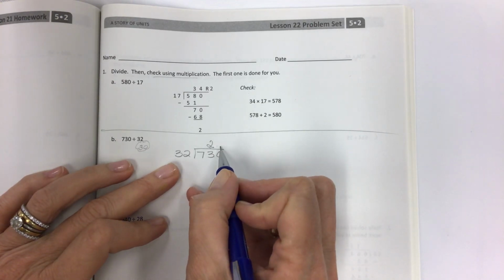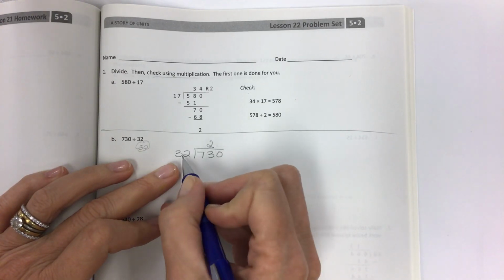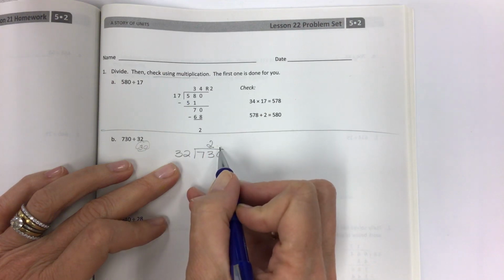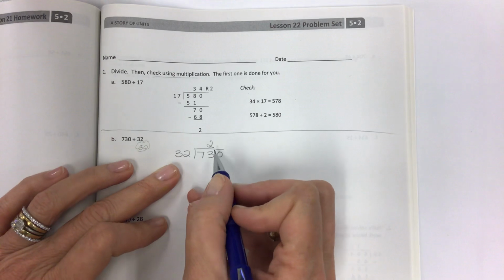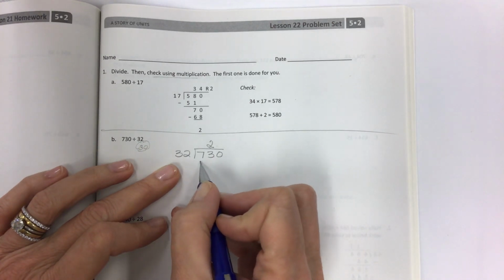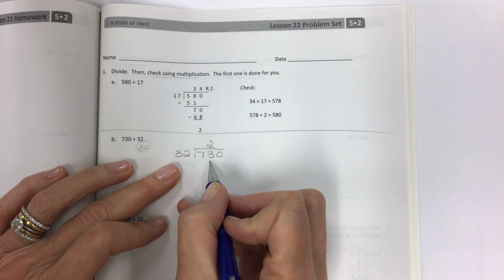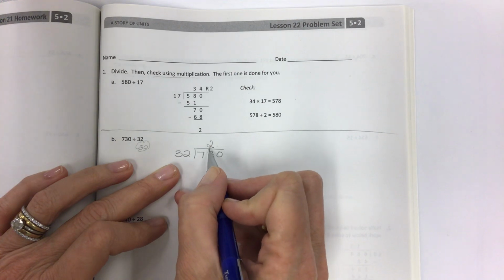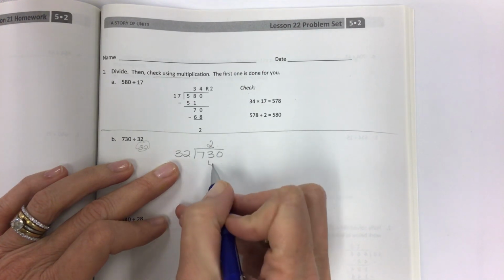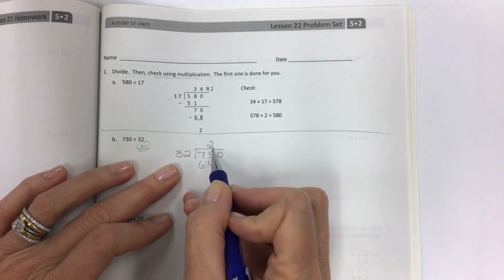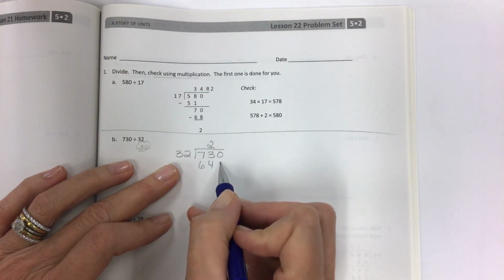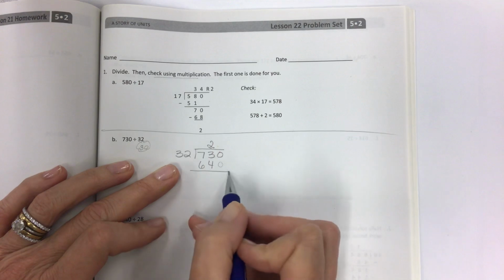If I put the 2 over here in the ones place and I have 32 times 2, I'm going to get 64. That's 64 ones, but I'm not doing that. I need to be over here in the hundreds place and the tens place. That's why this has to go here. So 2 times 2 is 4, and 2 times 3 is 6. And so really it's 20 times 32, which is really 640.